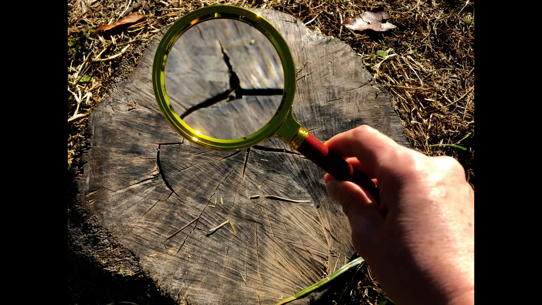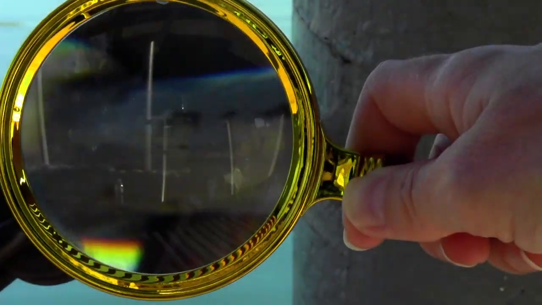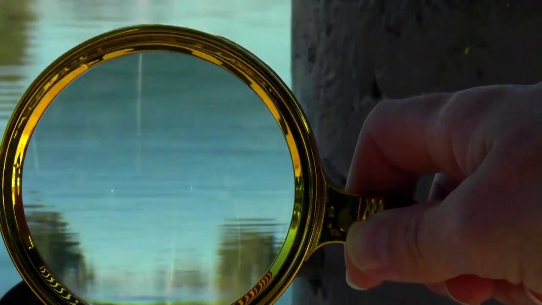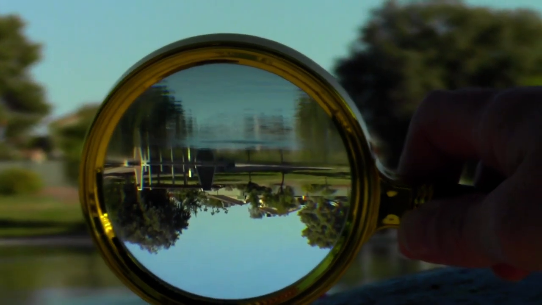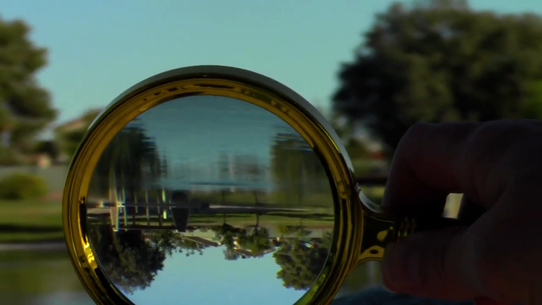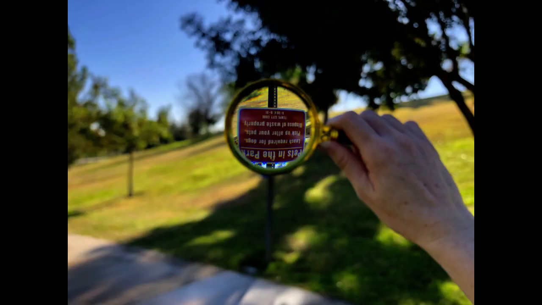So we all know what this tool is and how to use it, but what if I don't want to magnify something? What if instead I want to see something upside down? It's really easy. All you have to do is just look at something far away.